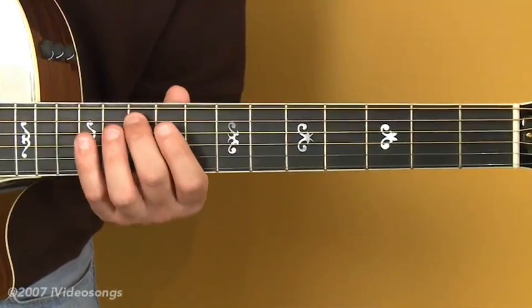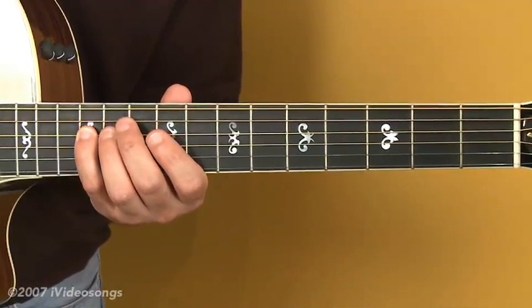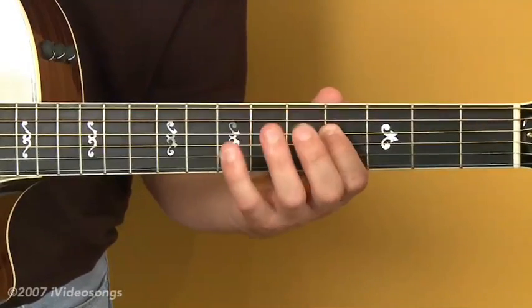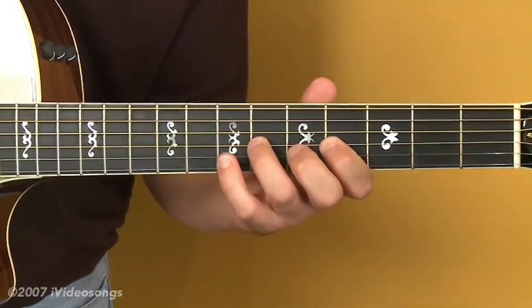So the 5th note of the G scale is D. So if I started on the D down here at the 5th fret of the 5th string, D, E, F sharp, G, A, B, C sharp, D.